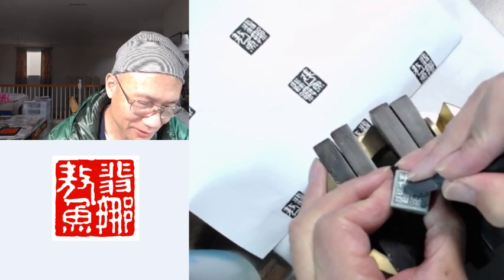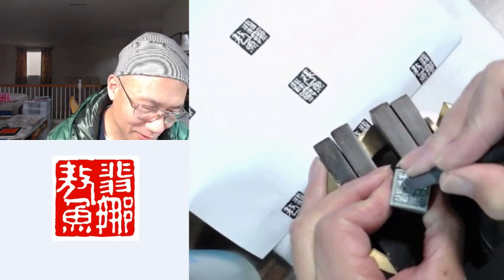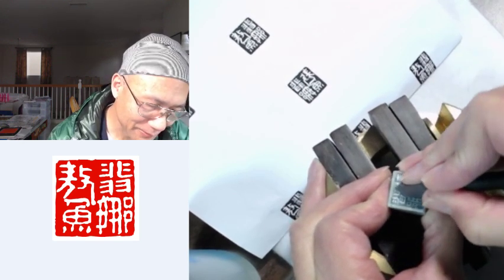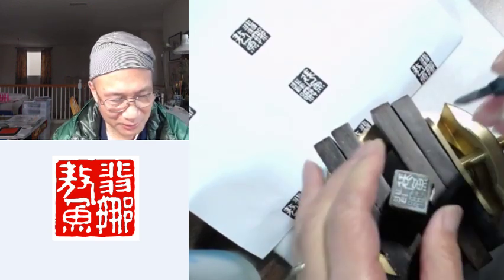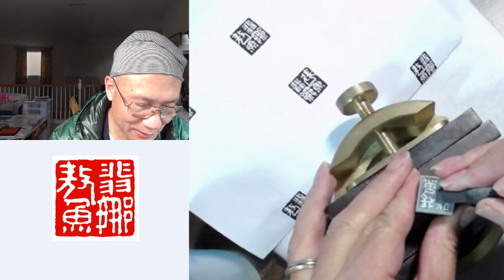I will show you next time when I do a painting. It's a large name seal, actually, 1 inch square. This is 3/4 inch, by the way. It's a very common size.